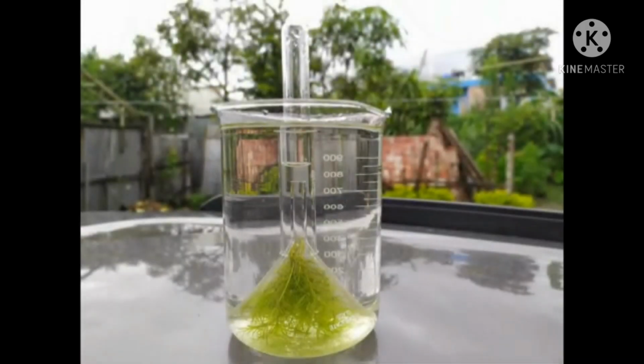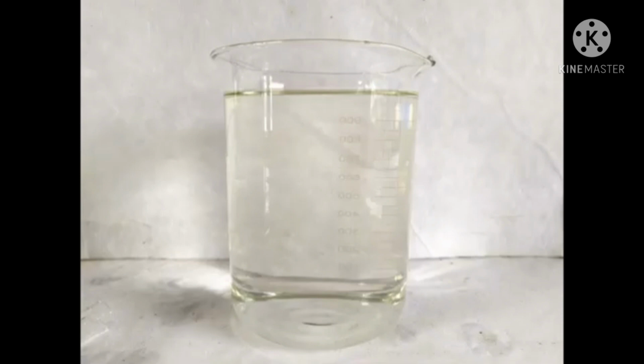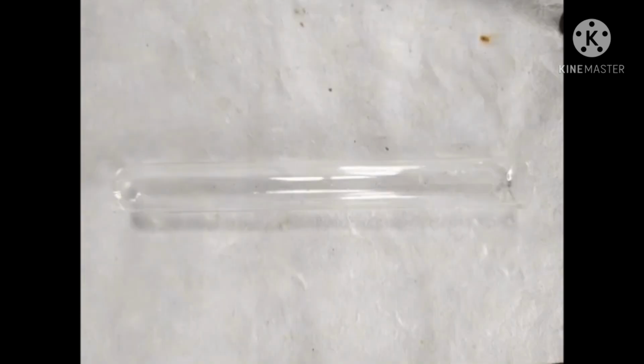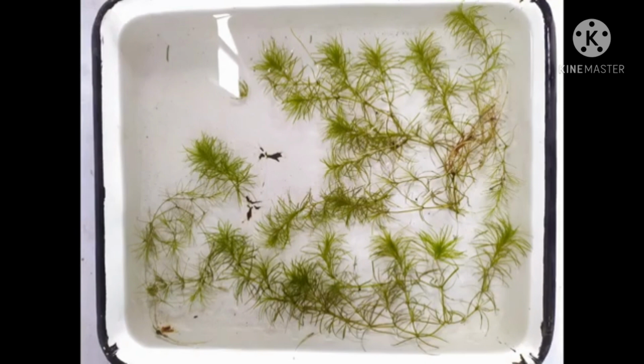In this experiment, we'll demonstrate through a simple experimental setup that gaseous oxygen is evolved as a byproduct during the process of photosynthesis in green plants. To perform this experiment, you'll need the following: a large beaker filled with water, a short-stemmed transparent funnel, a medium-sized test tube of about 20 ml capacity, and a few twigs of an aquatic plant such as Hydrilla, Chara, Elodea, etc.